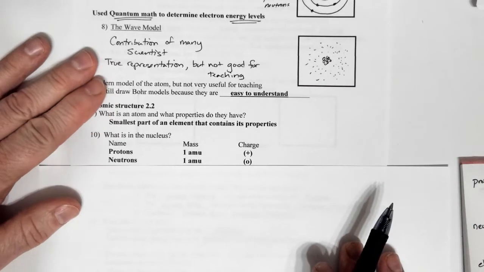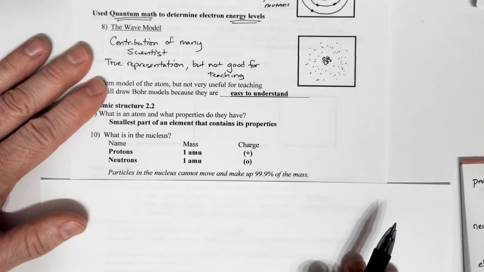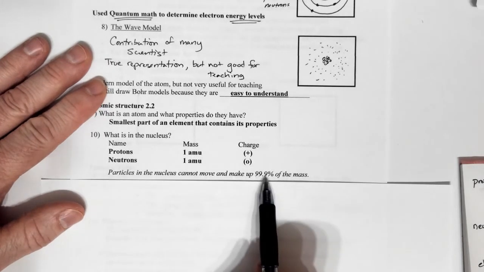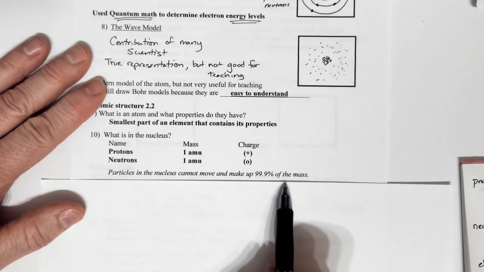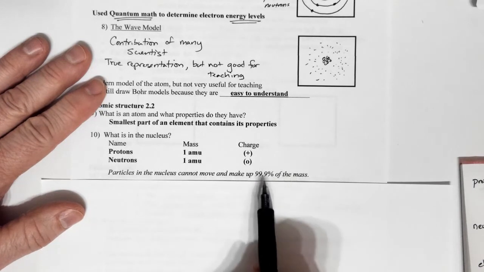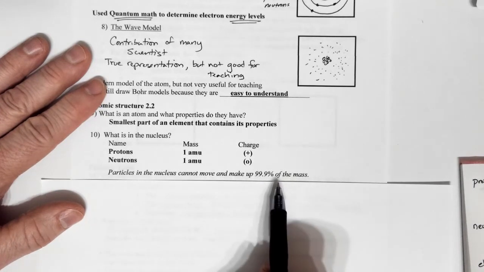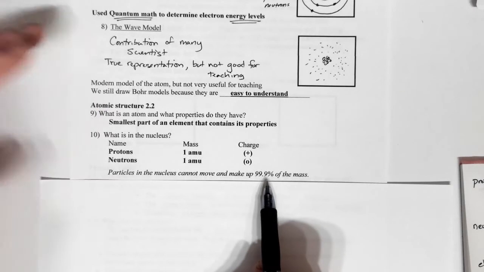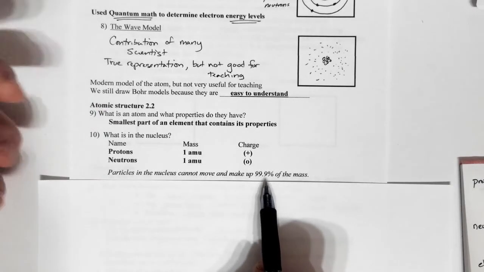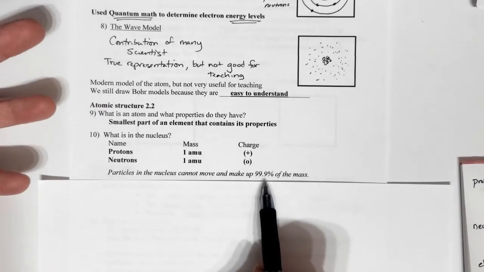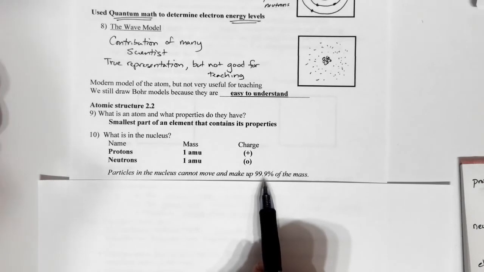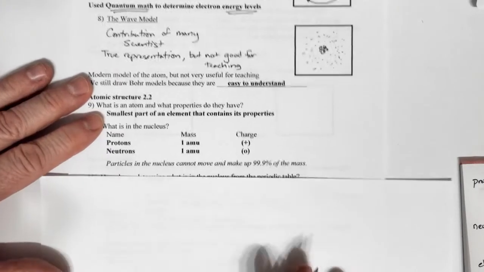One thing else we've discovered is that about 99.999% of the mass of the atom is found in its nucleus. So most of the mass is found in the dense center, and we are discovering that the atom is mostly empty space. There's just the heavy, dense nucleus, and then the other particles around the nucleus, which we're going to talk about.